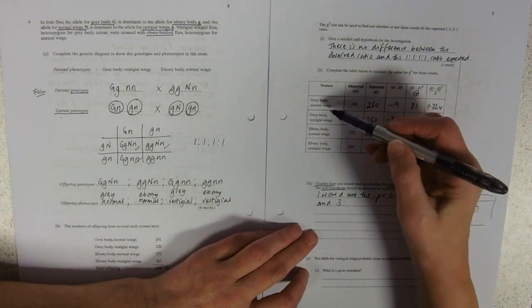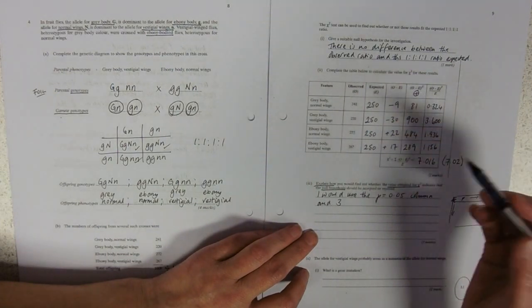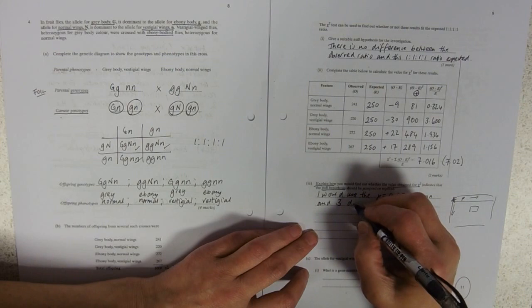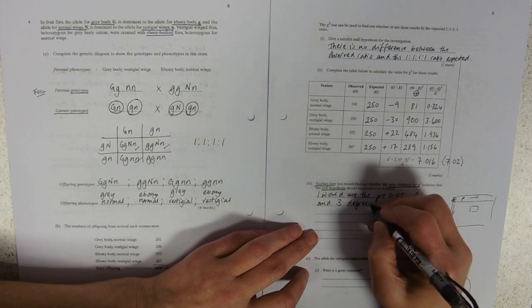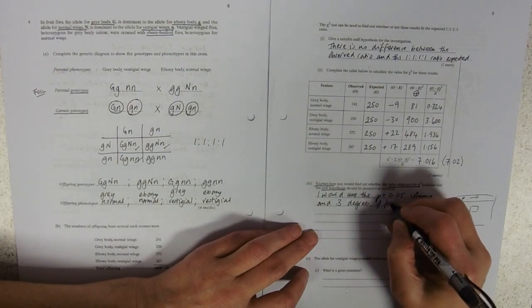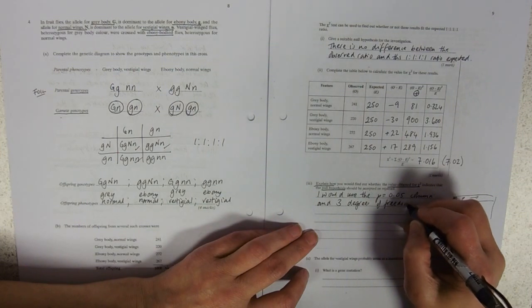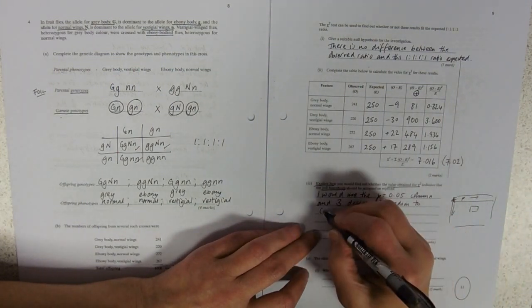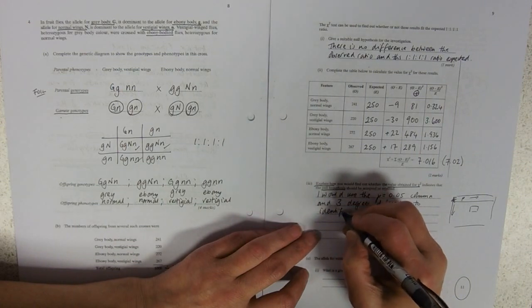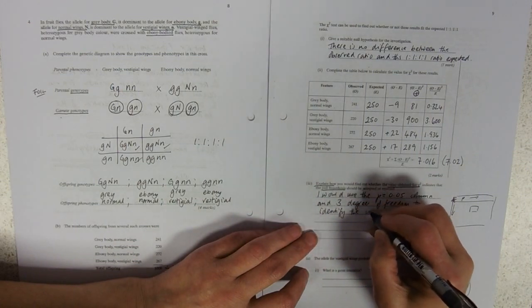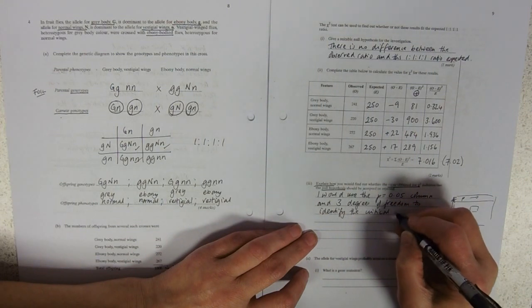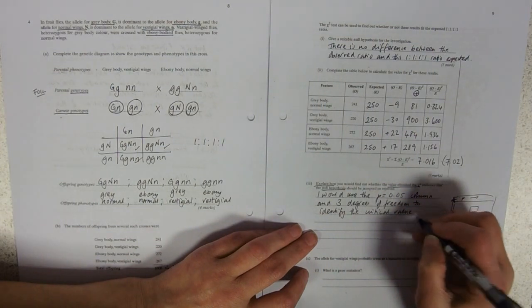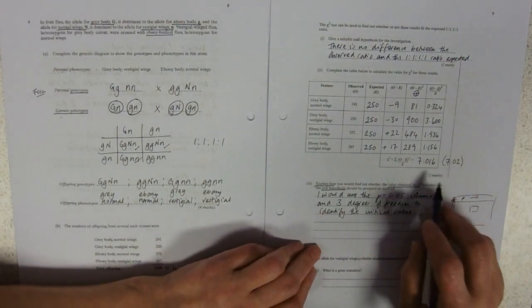Remember, it's the number of phenotypes, 1, 2, 3, 4, minus 1 degrees of freedom to identify the critical value. What would I do with that number then?